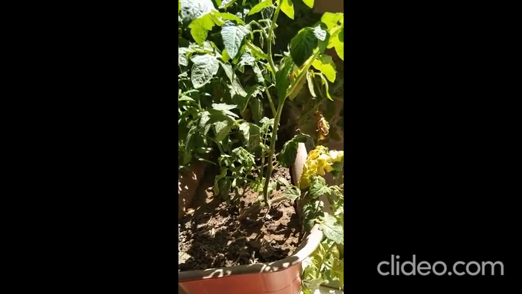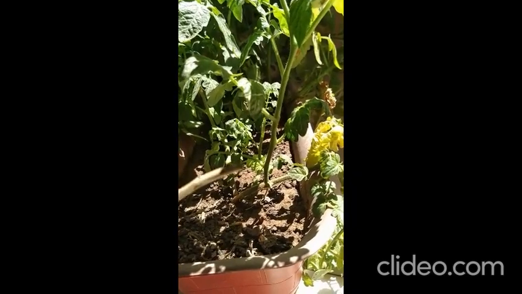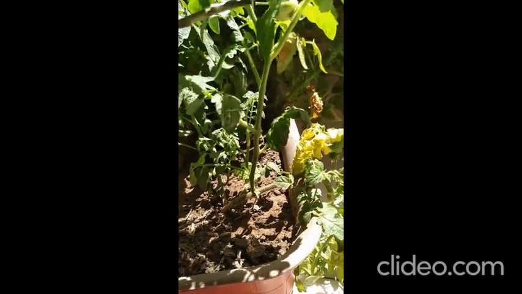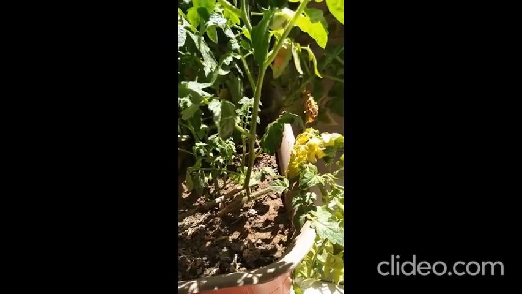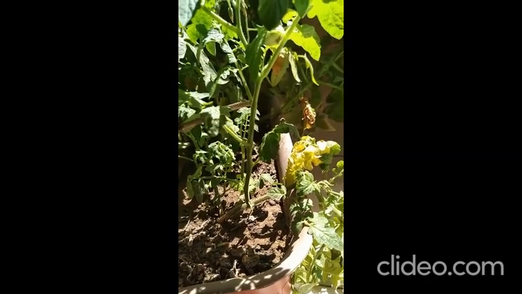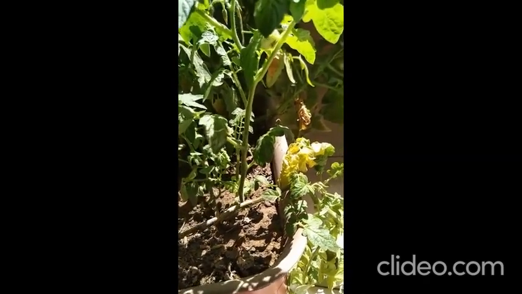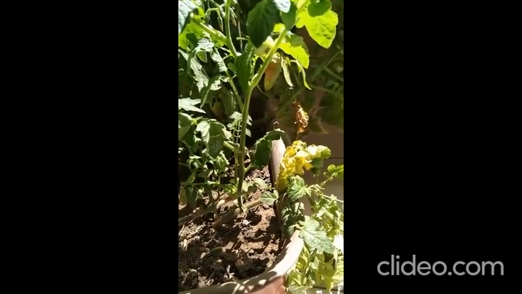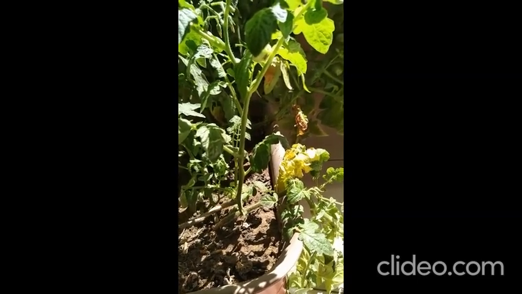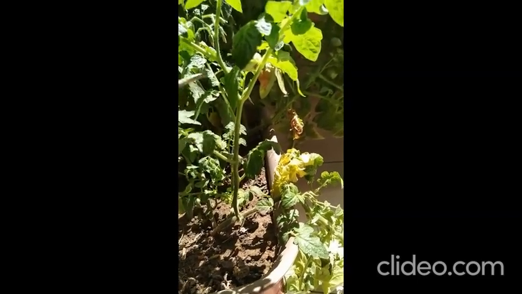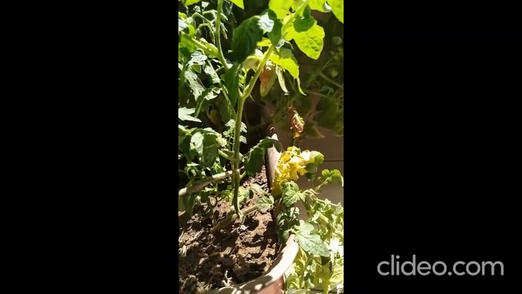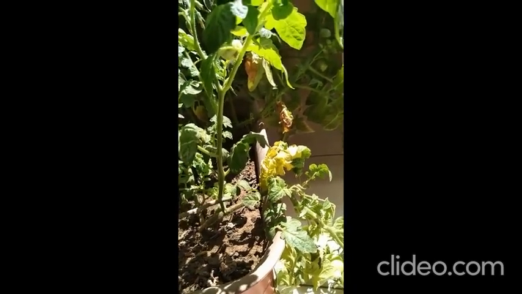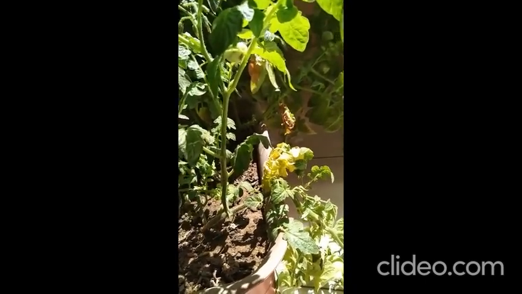So now let's take a closer look at the next part, that is the stem. This whole long structure is the stem. Now what does the stem do? You must be wondering, right? Now the stem acts like a pillar for the plant. It holds the plant upright and carries food and minerals to different parts of the plant. Just imagine this is a pipe which is transporting different materials from one part to the other.